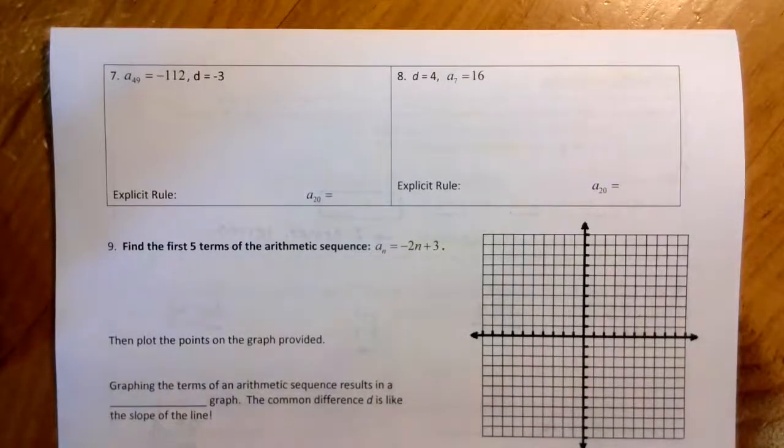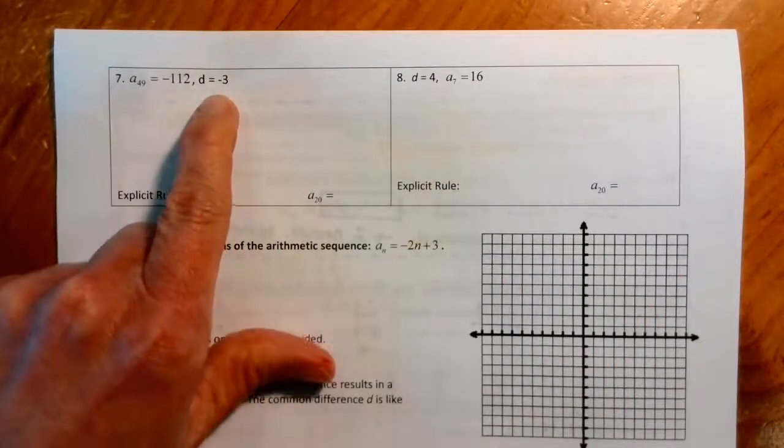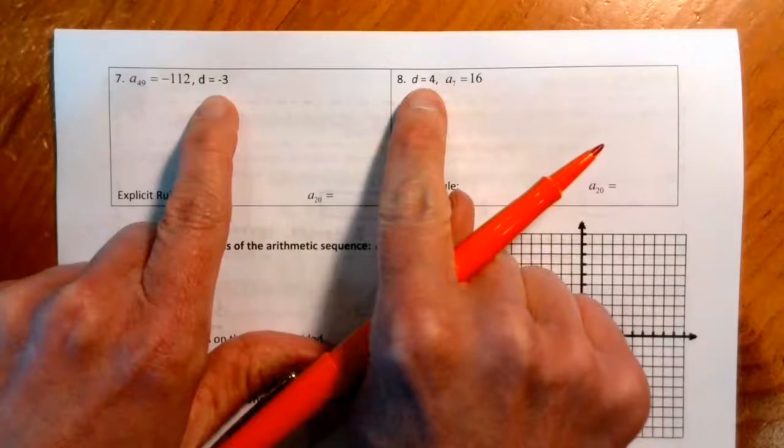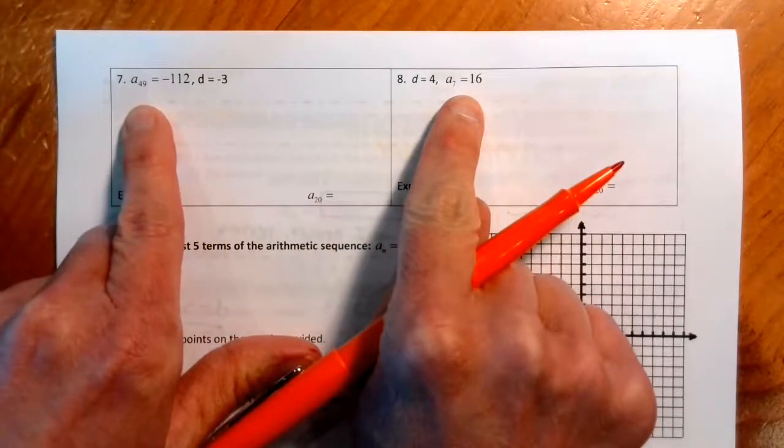So they went ahead and changed it up for us a little bit here. They went ahead and just gave us our difference each time, and they gave us something other than our first term.